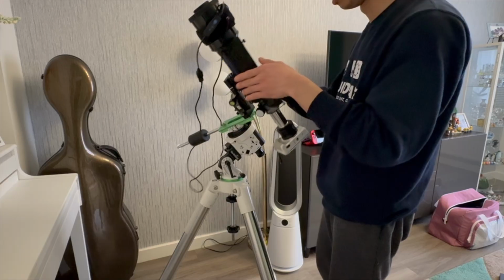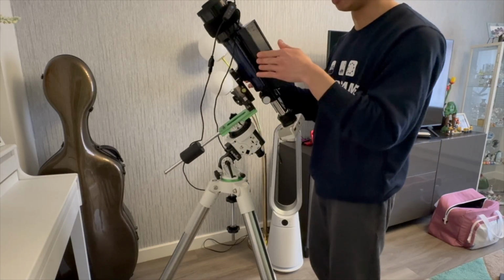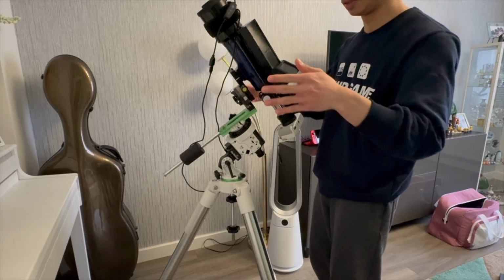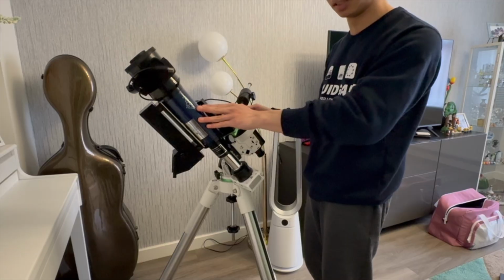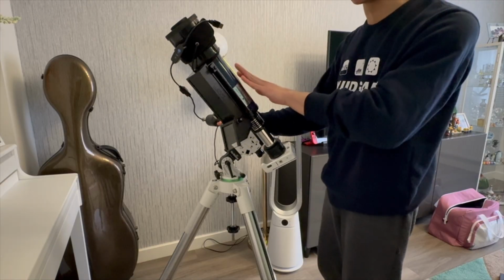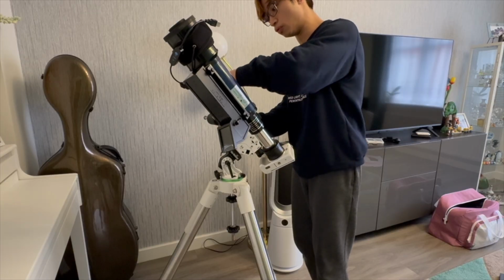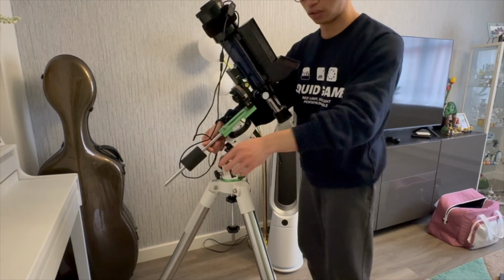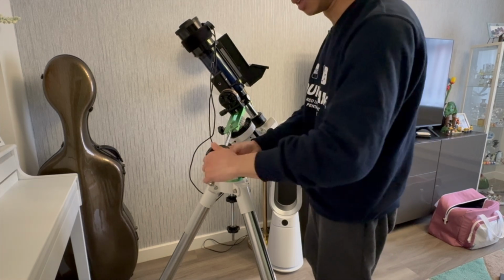So you see, when I let go, it's moving downward like this. Which means this side is way too heavy. And what we'll need to do is move this counterweight up and down.